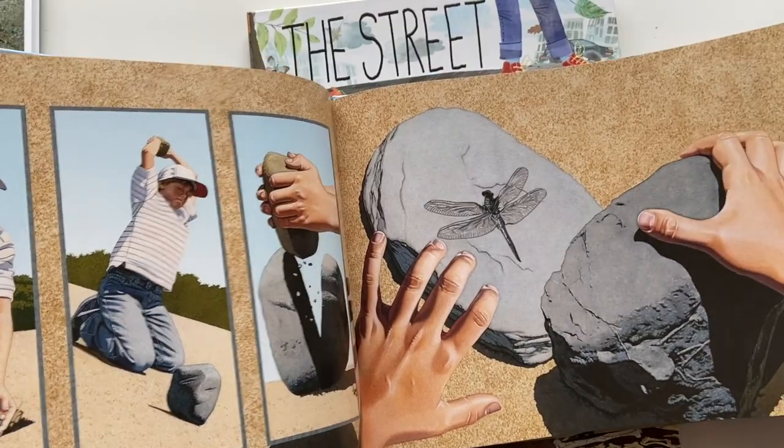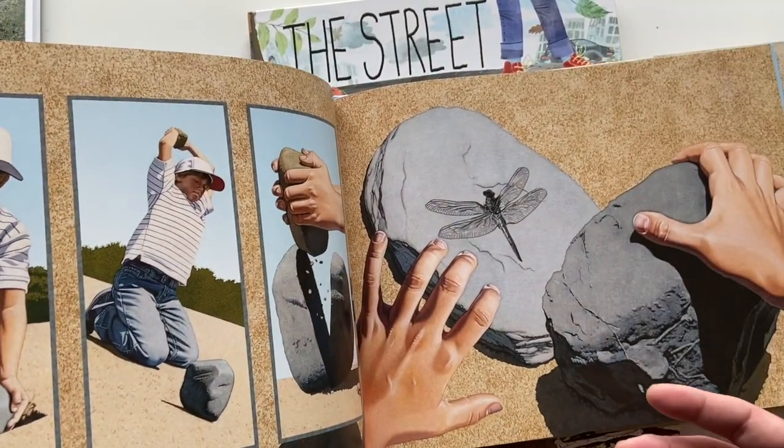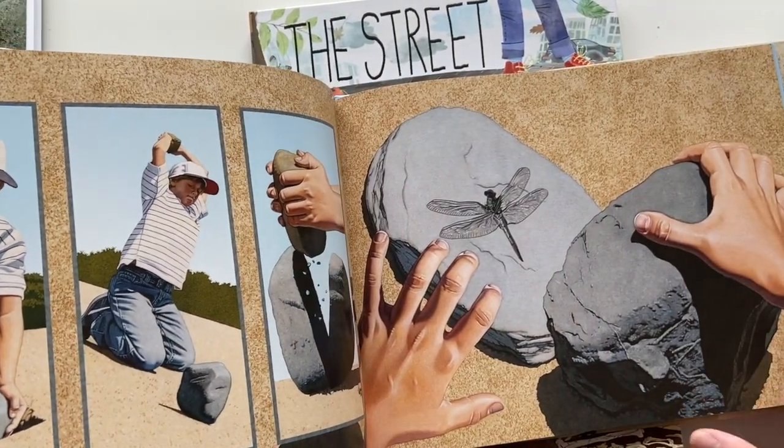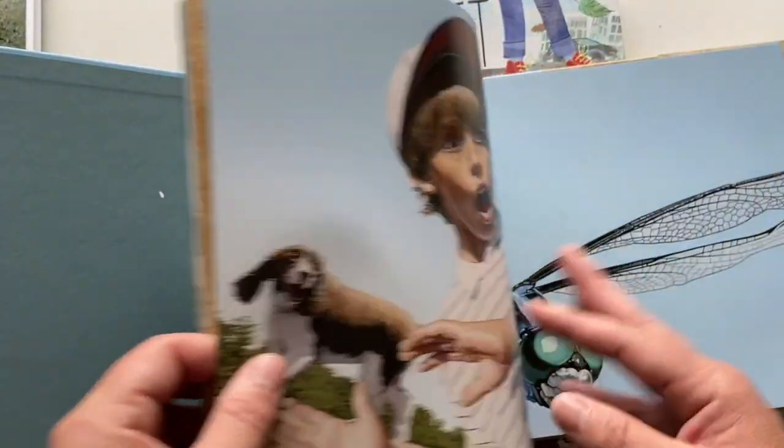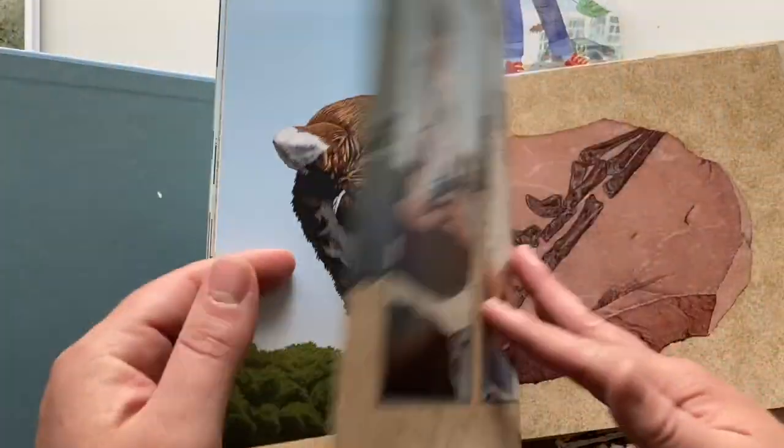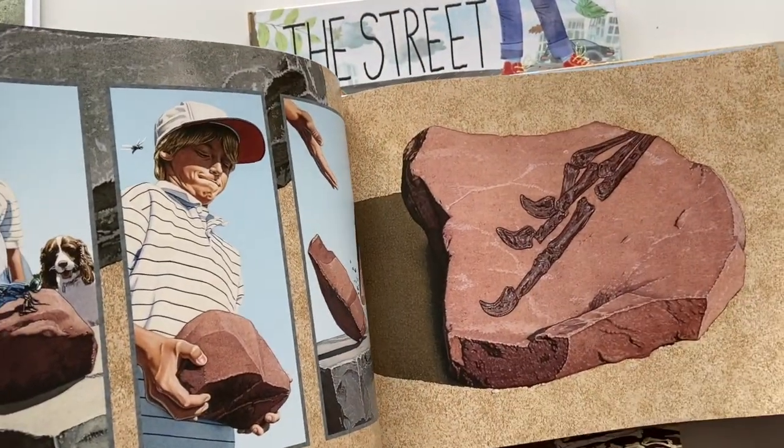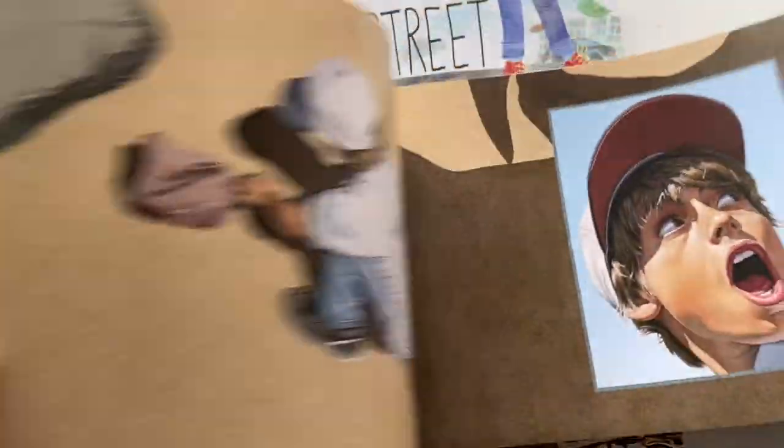I think it's beautiful, and I think it's inspiring. Books like this would make me, if I was a kid, and even though I'm not a kid, it makes me want to go out and look for fossils and dig and imagine. So that was kind of what I had in mind when I chose this one. I wanted to ignite their imagination when I read it to them.